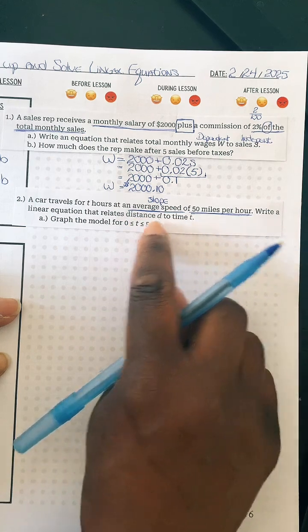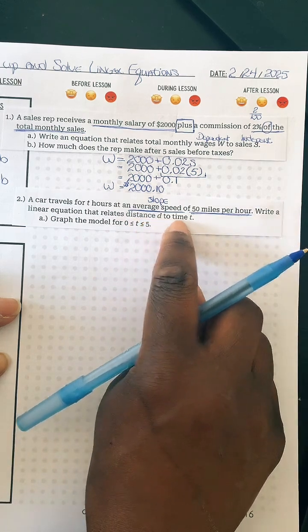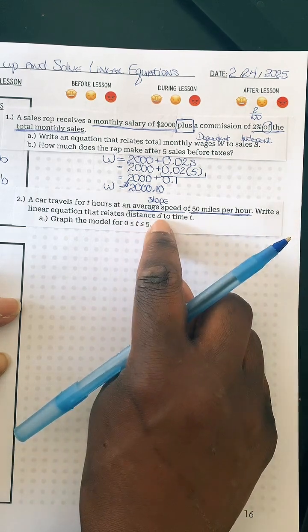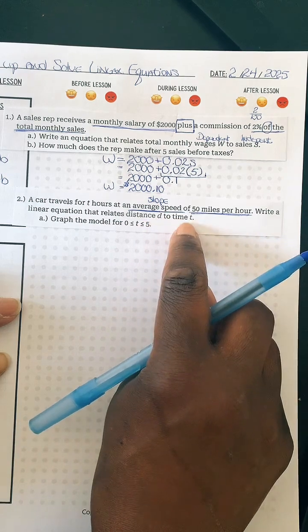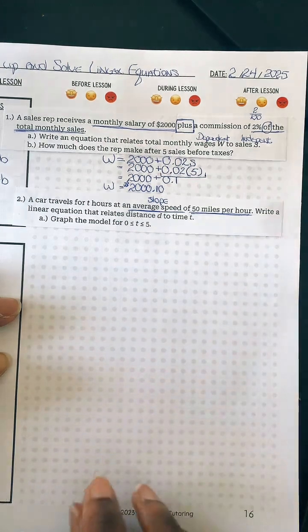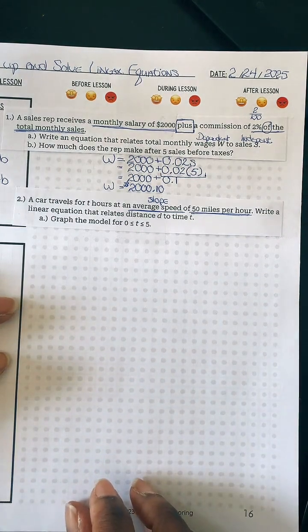All right? So if we are to write the equation, we need to use d for distance and t for time. So what's going to be my dependent? Is it going to be the distance? Does the distance depend on time? Or does time depend on distance? So is it option 1 or option 2?